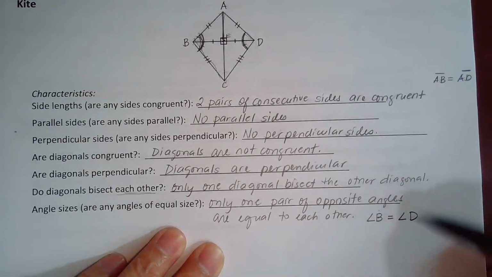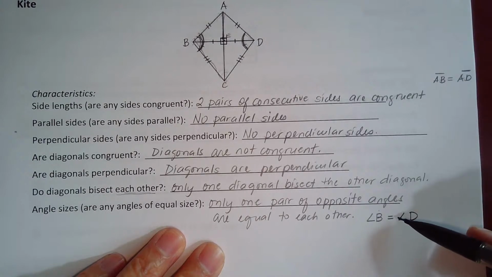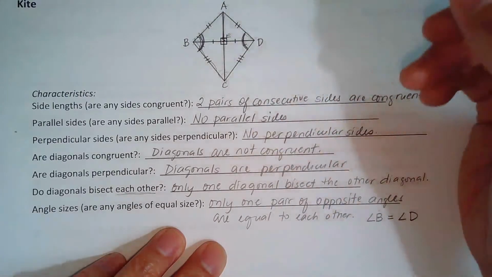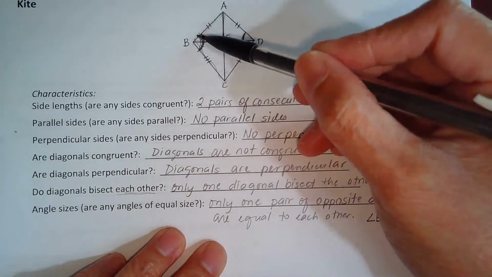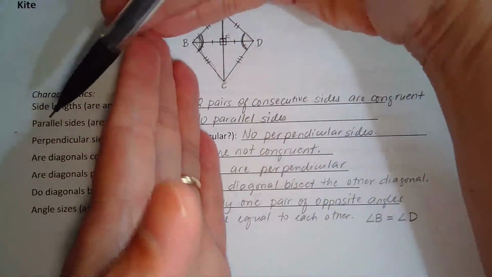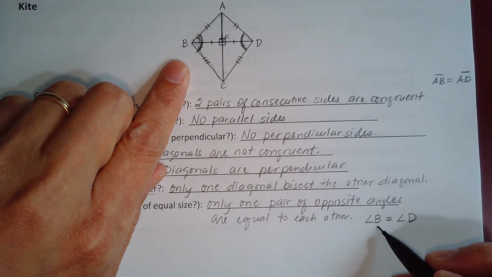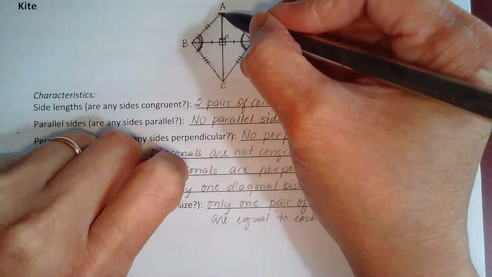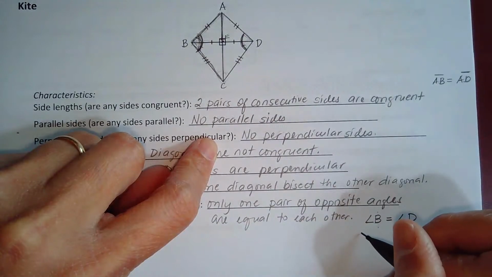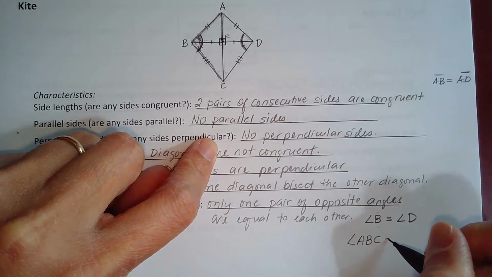Before I move on to the next one, I just wanted to say that when we say angle B, other textbooks would say the vertices, the angle that is enclosed in the vertices. So another way of writing angle B is angle ABC.